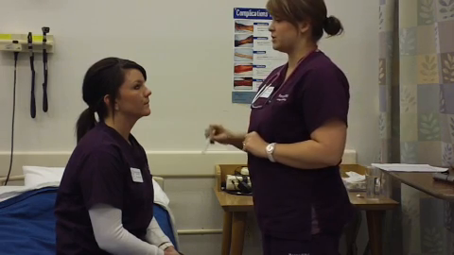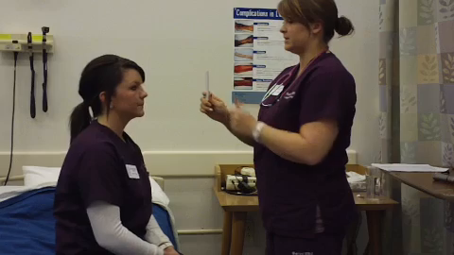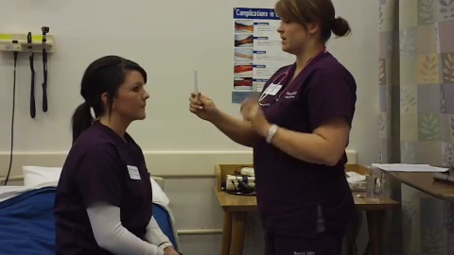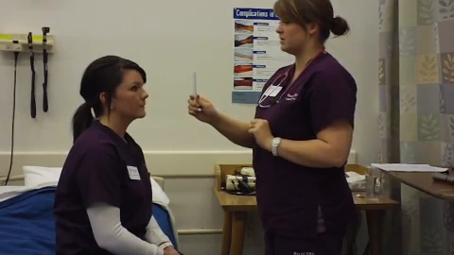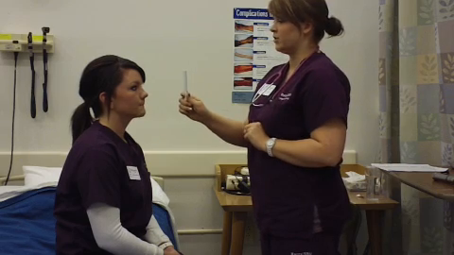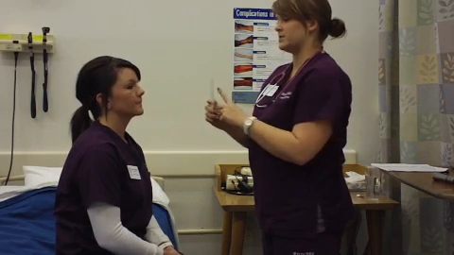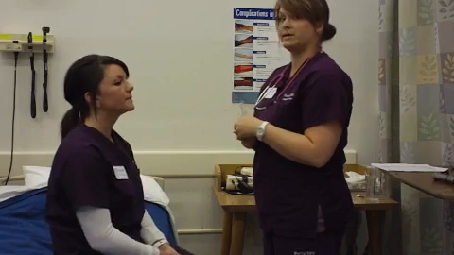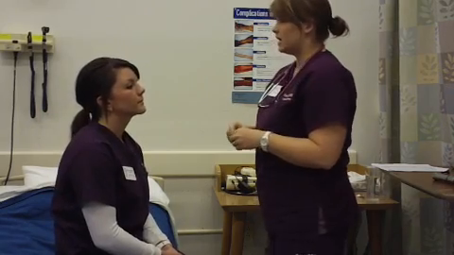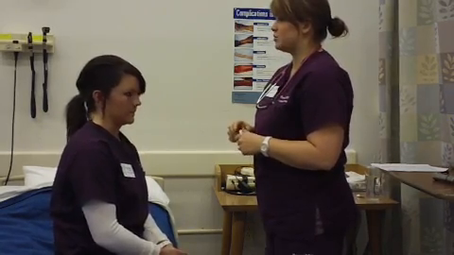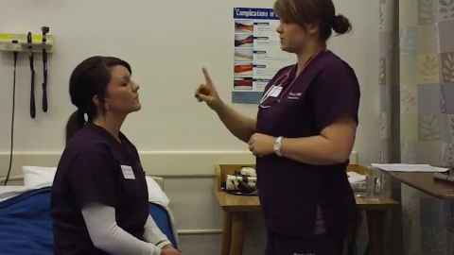Okay. I'm going to check for accommodation. You can just look at the pen light. And then look at the wall. And look at the pen light again. Her pupils are constricting when she looks at the pen light, and they're dilating when she looks at the wall, and that is normal. I'm going to check the 6 cardinal positions of gaze. If you can just watch my finger.